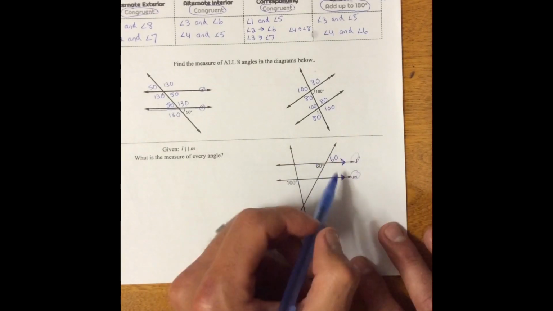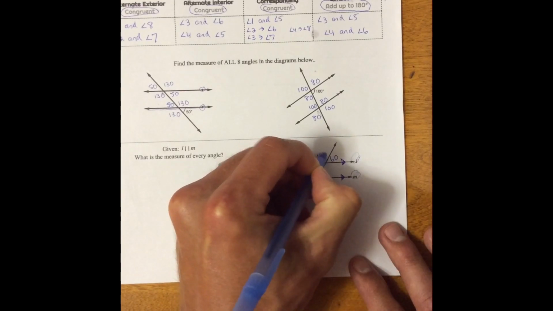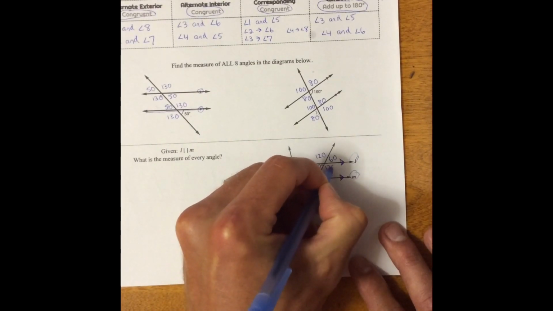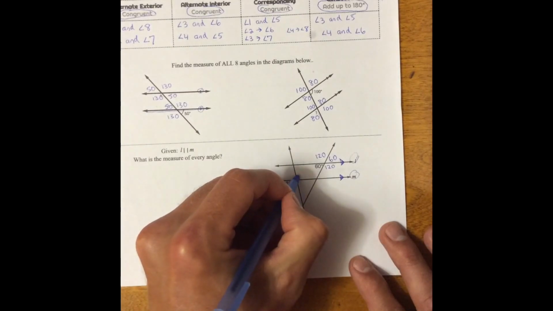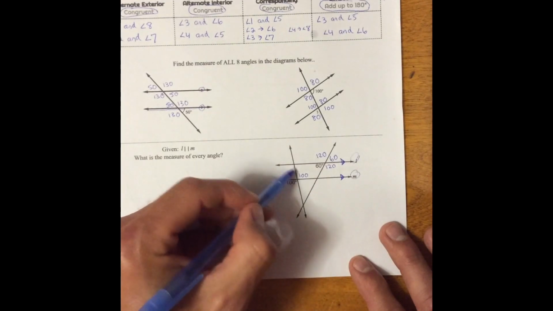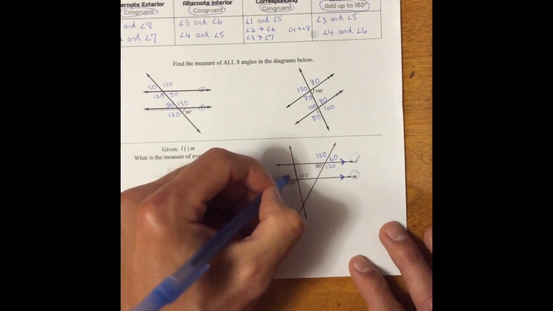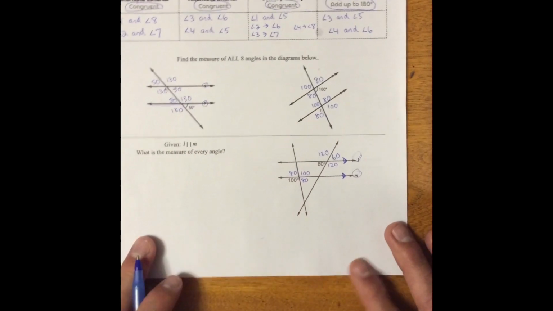Straight lines always add up to 180. So if this is 60, this has to be 120, and its vertical angle is also 120. Let's go down here. If this is 100, the vertical angle has to be 100. The other angle on the straight line, if this is 100, has to be 80. Vertical angles are 80. So now what do we do?